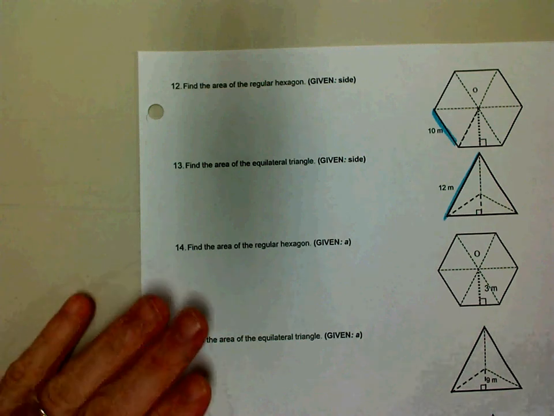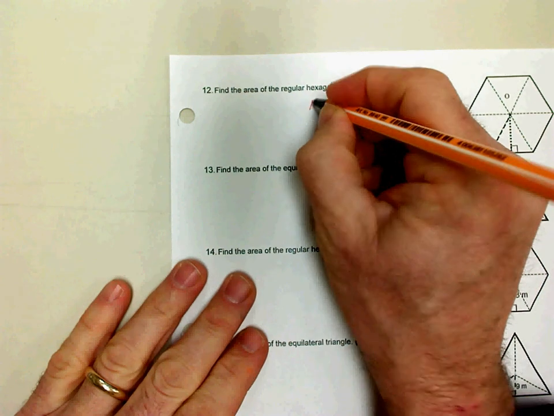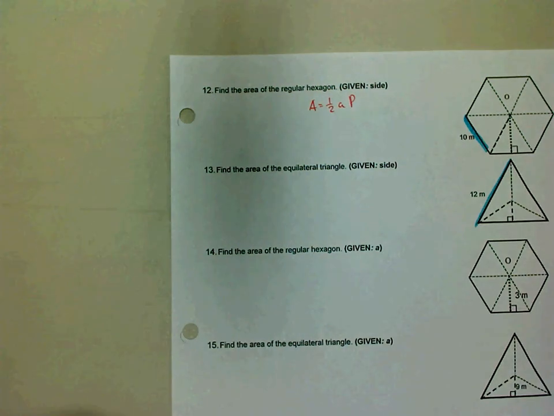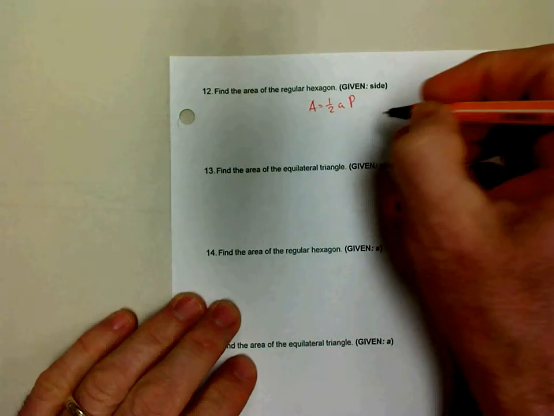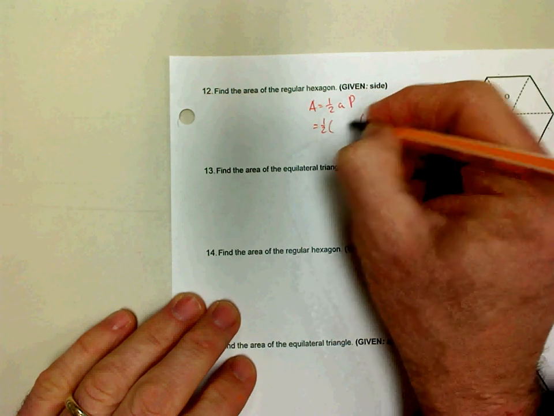So let's look at this. We've got area equals 1/2 A times P. P is pretty straightforward. 1, 2, 3, 4, 5, 6 times 10. That we know is going to be 60. But the apothem is something we're going to have to work at getting.